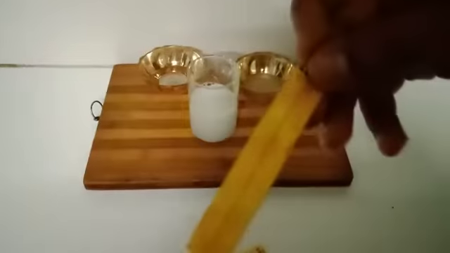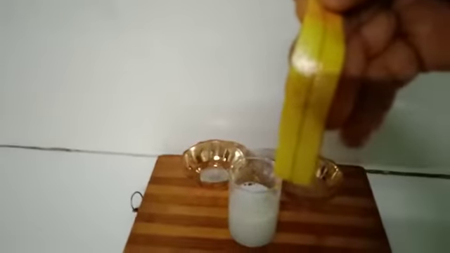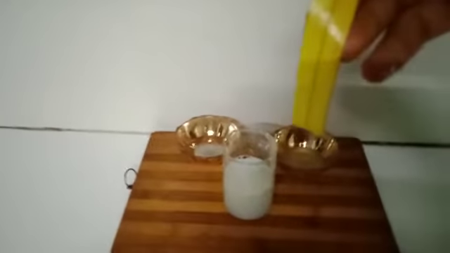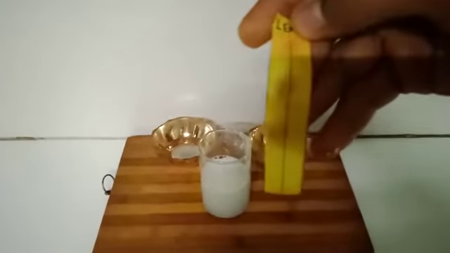Now let's put this strip for the lemon test. So as I dipped the strip, I observed that there is no change in the color. This shows that the acid does not turn the turmeric strip into the color red. The color remains unchanged.